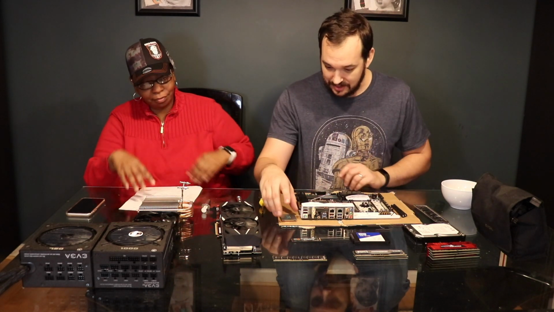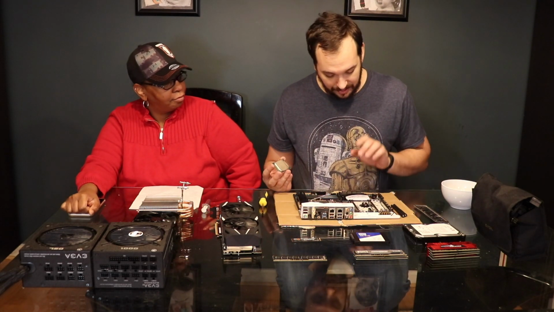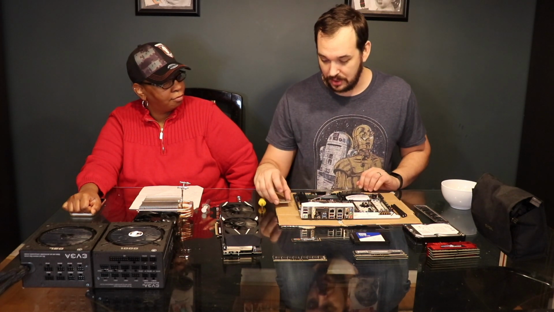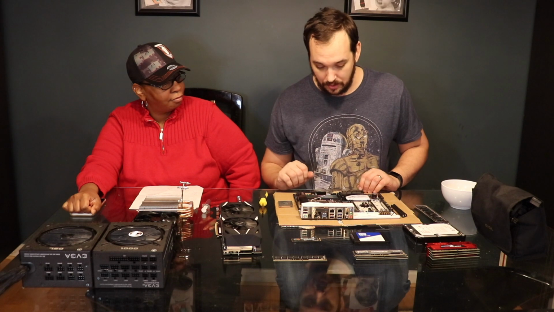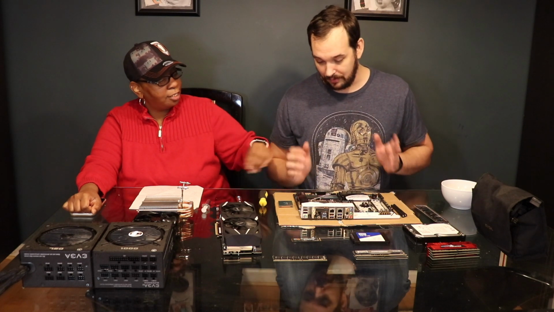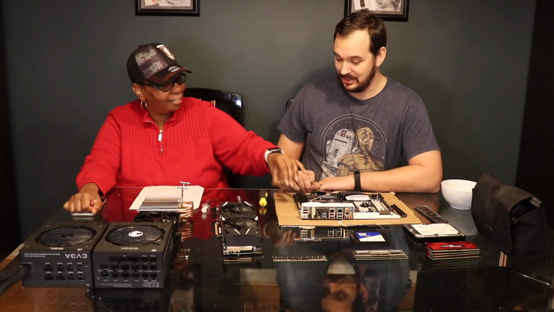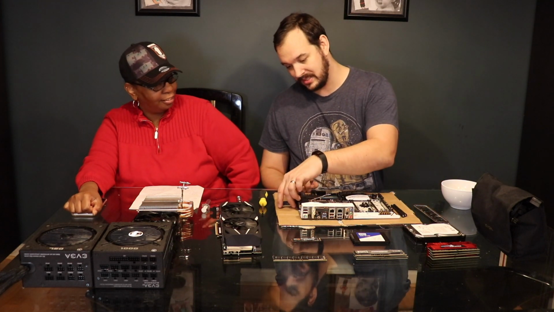What I have is the old Core i7 with the old X99 board. Nothing's really changed since this came out 4 or 5 years ago, so I'll be able to show you how. And it's so small, you would think it would be a lot bigger than that. Actually, this is more pieces than you would think.